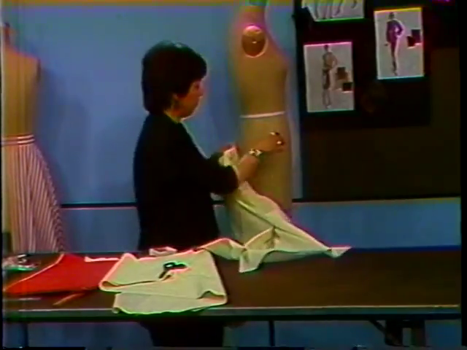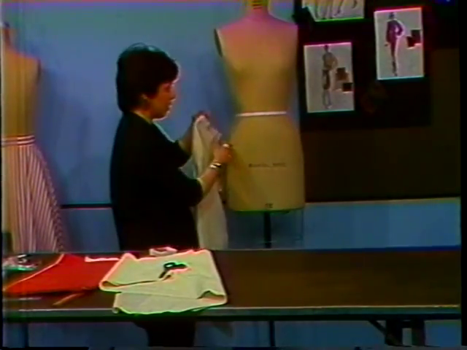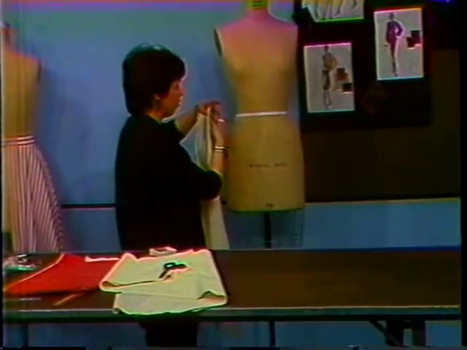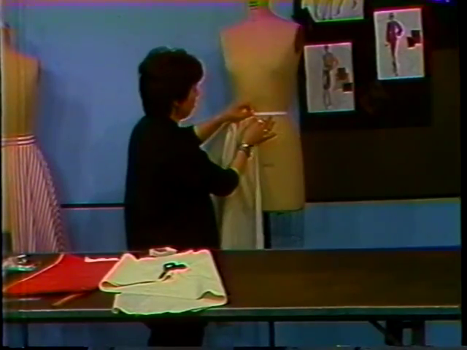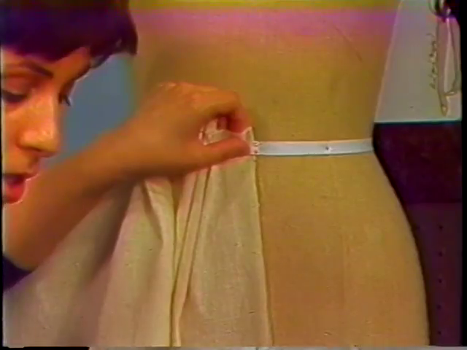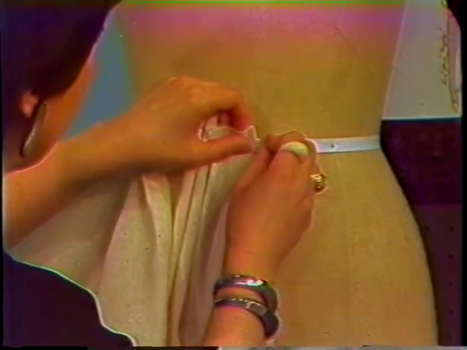Now we begin draping the back by first placing the front skirt back on the figure in the position in which it was first draped.